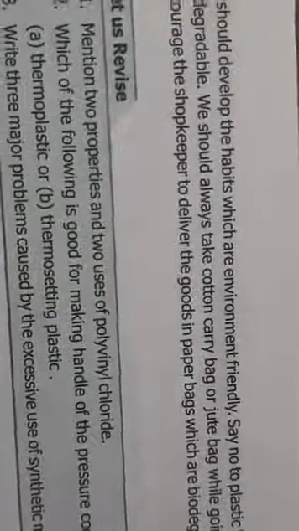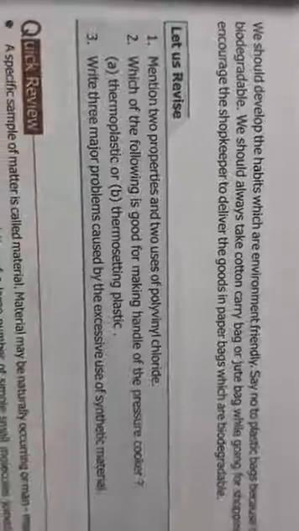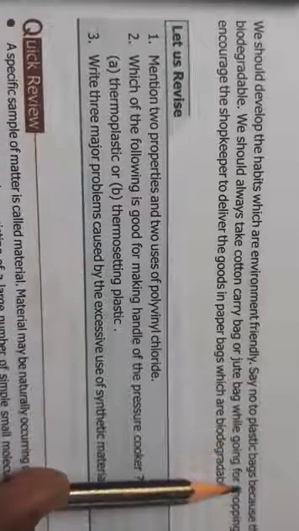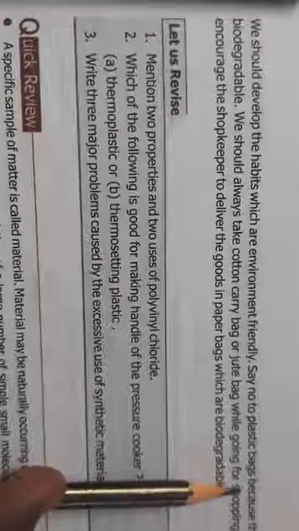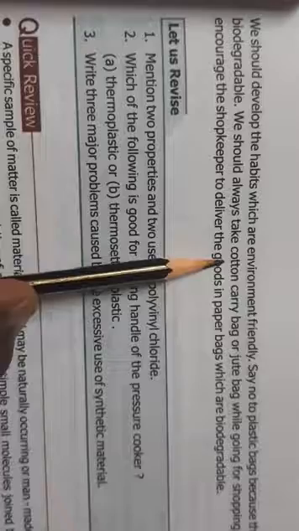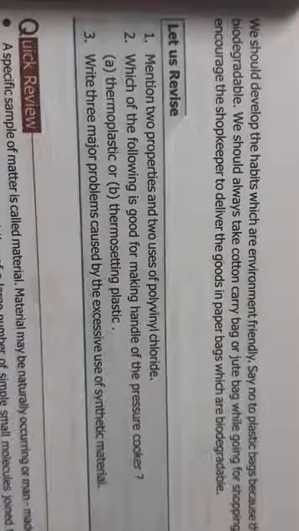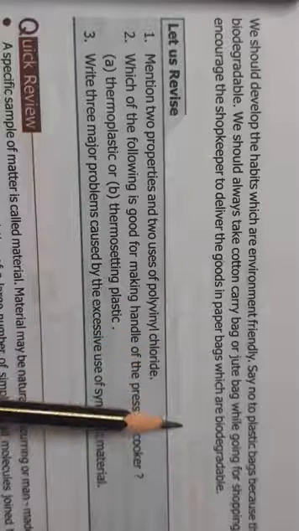So what should we do? We should develop habits which are environment friendly and say no to plastic bags. Avoid plastic bags as much as possible, and always try to carry a cotton bag or a jute bag whenever we go shopping. Why? Because cotton bags or jute bags are biodegradable.